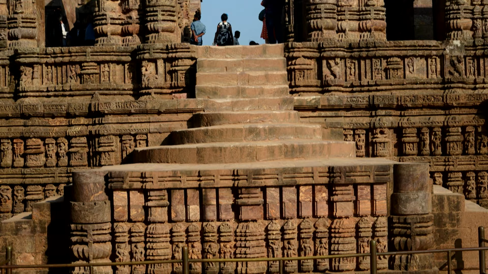This is at the Sun Temple in Orissa, shot with a small opening or a small aperture, f16, where you see sharpness from the foreground till the sky. Everything is sharp over here because of the small opening or the small aperture at f16.